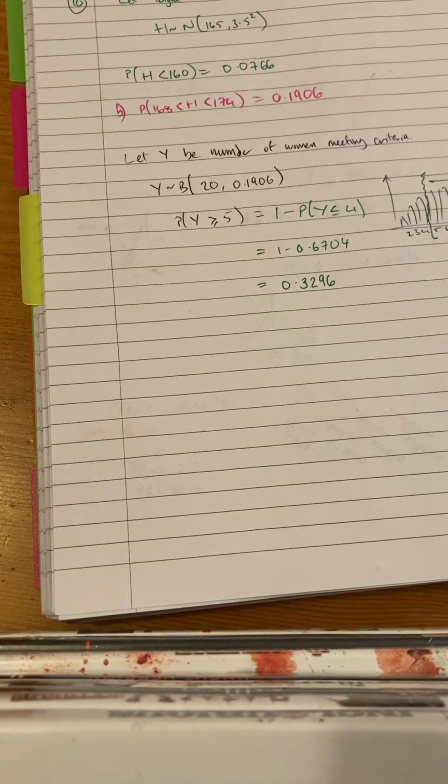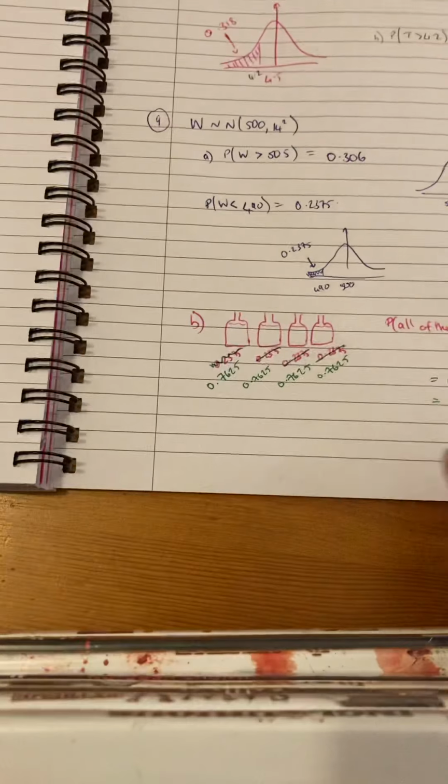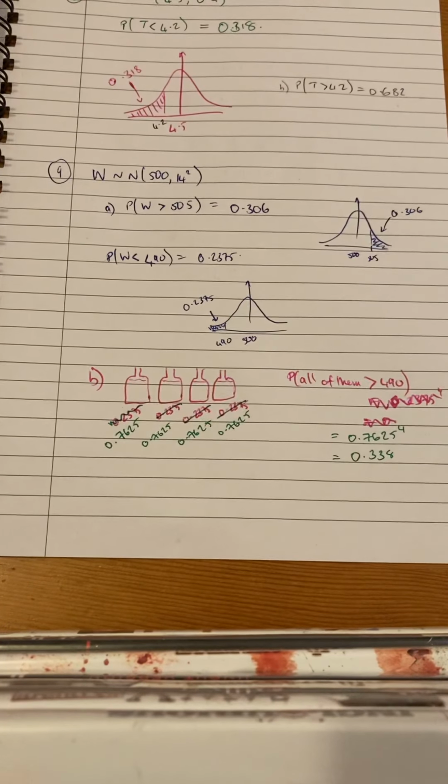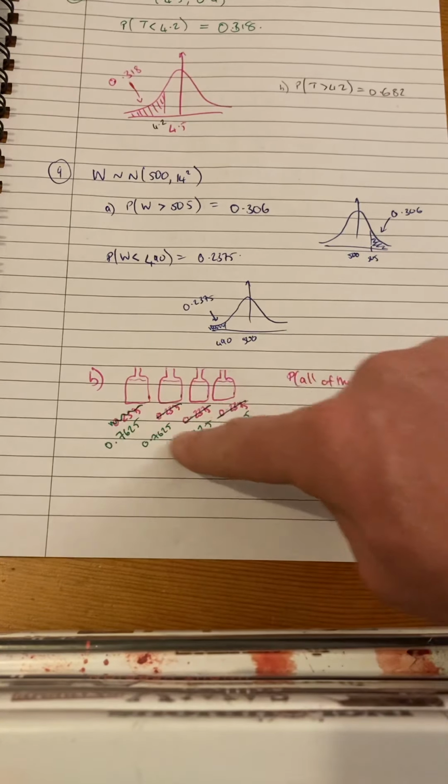I just want to refer briefly to the previous question to say that this situation was also binomial. I could have done this by not doing it directly. That's just a brute force way of doing it. I could have said it's binomial with parameters 4 and 0.7625.